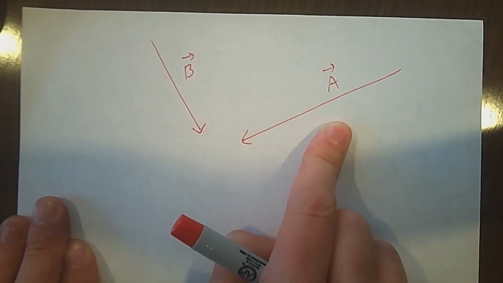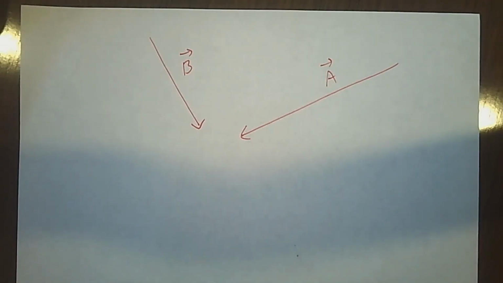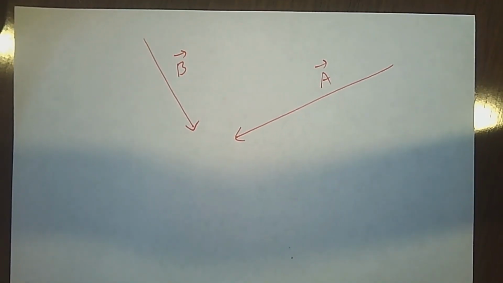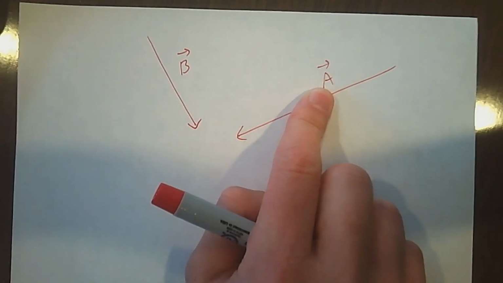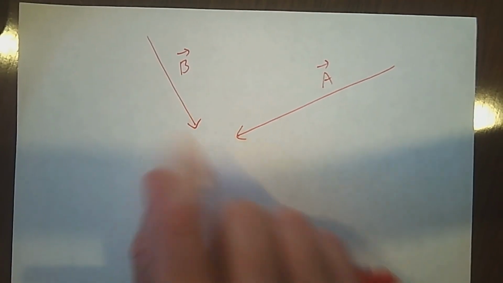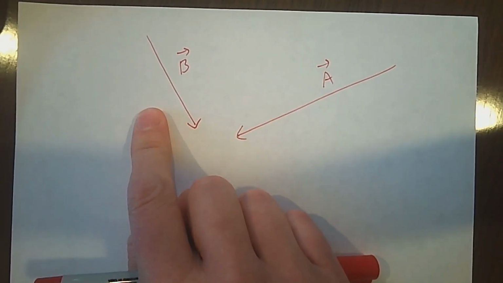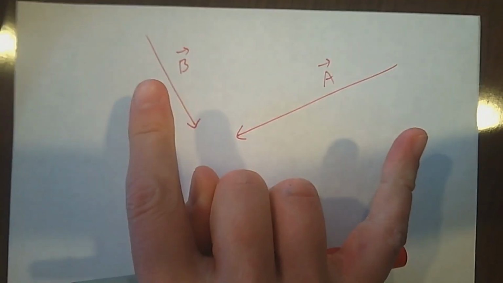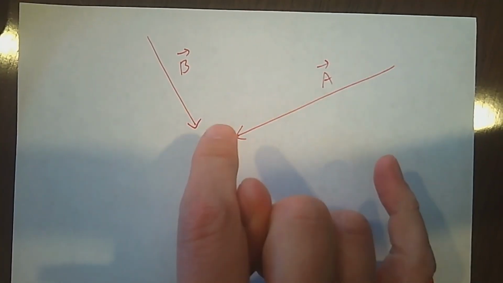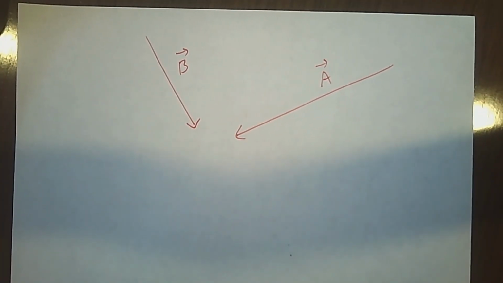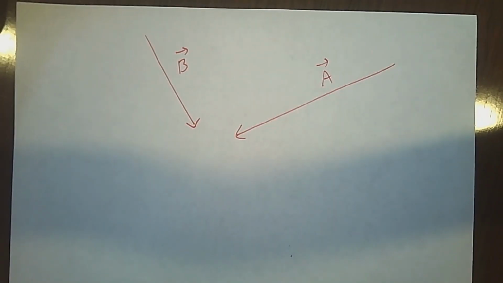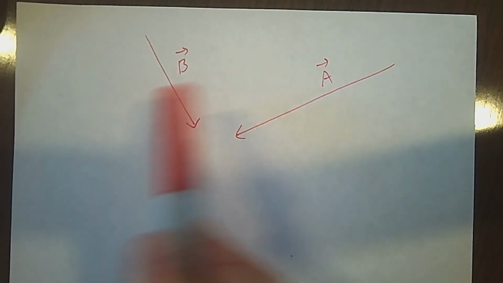They have an x and y component. What I want to show you is that adding these two vectors together you get the same answer as adding their x components together and then adding their y components together and then finding the magnitude of the resultant that way.